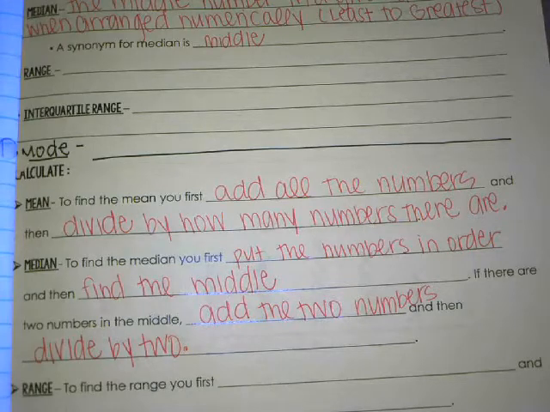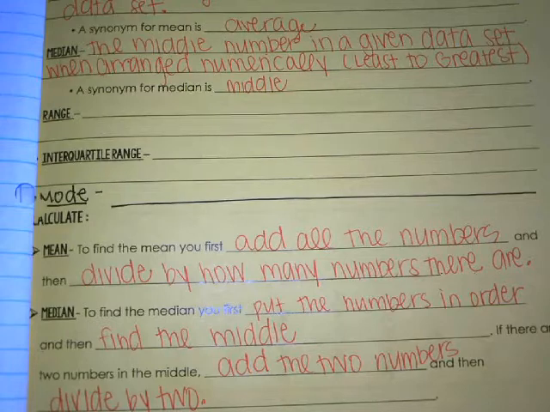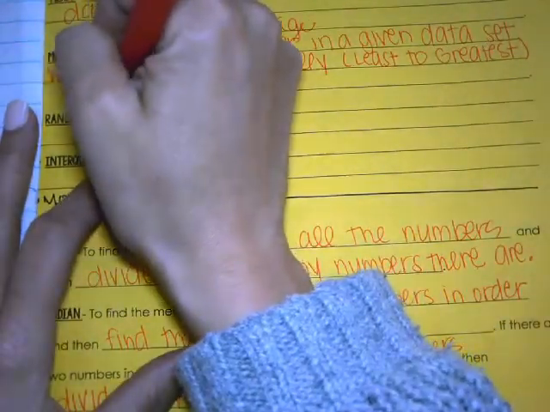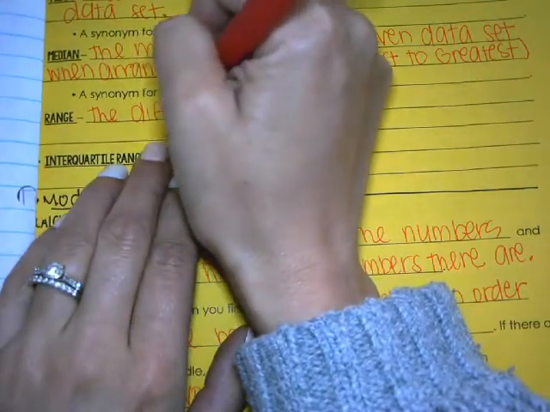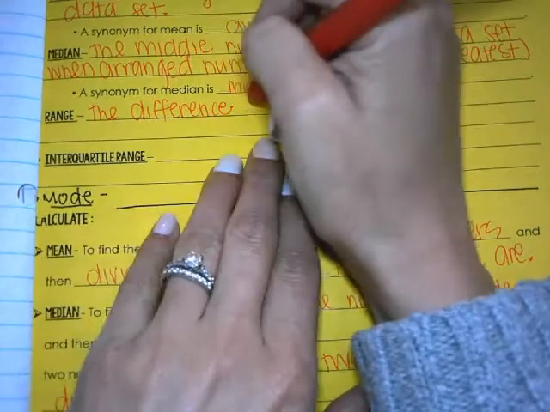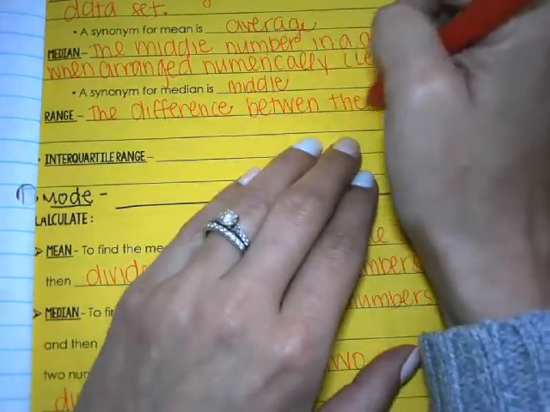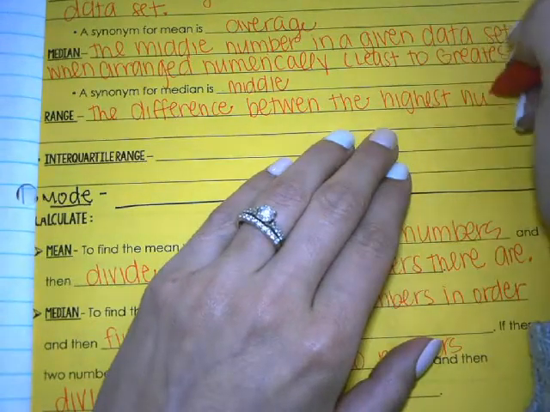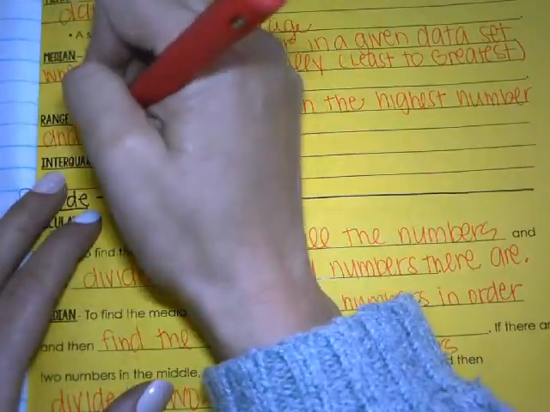Okay, back up to the top. Range. Who can tell me what does range mean, Eva? The distance between the largest and the smallest numbers. Absolutely. I'm going to put the word difference instead of distance. But it is the difference between the highest number and the lowest number in a data set.